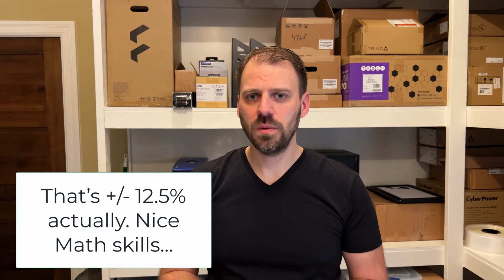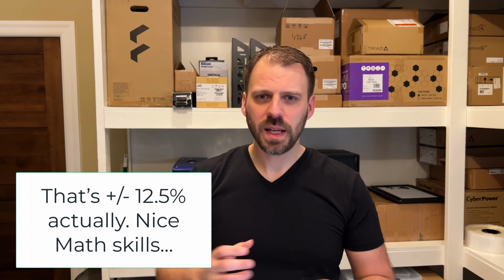I guess I could also read that differently. Maybe it's not plus 25% or minus 25%. Maybe it's times 25% divided by 2, so it's plus 12.5% or minus 12.5%. In any case, I haven't measured this for my room.